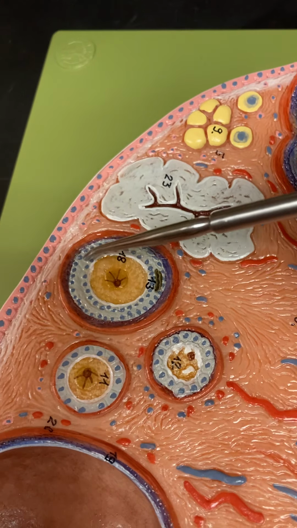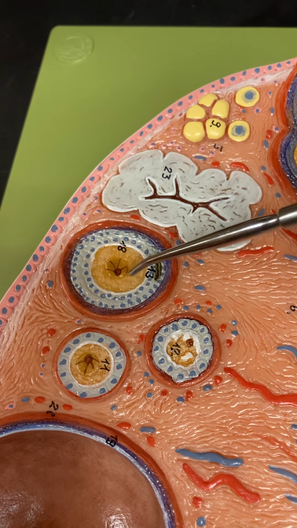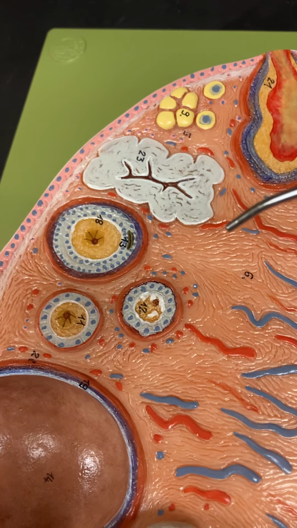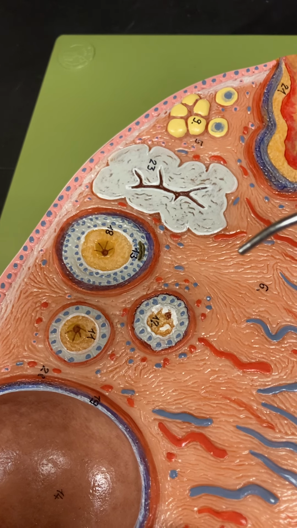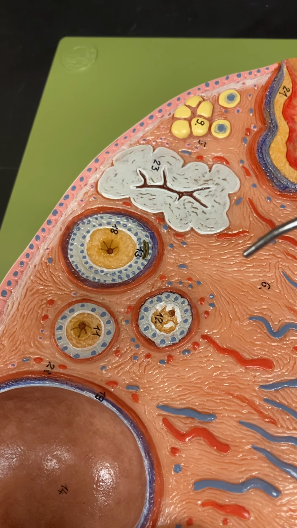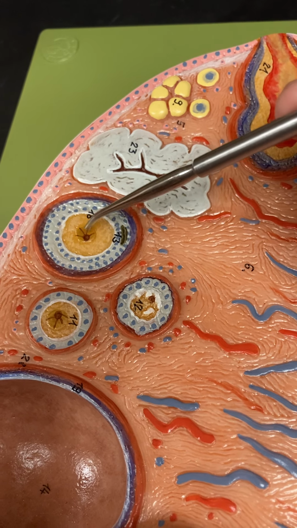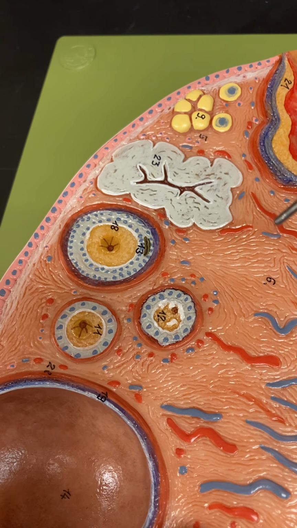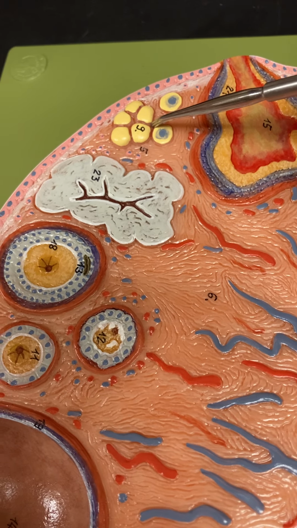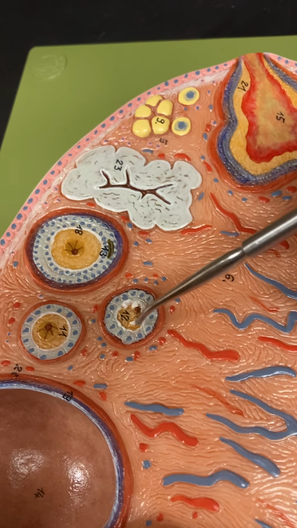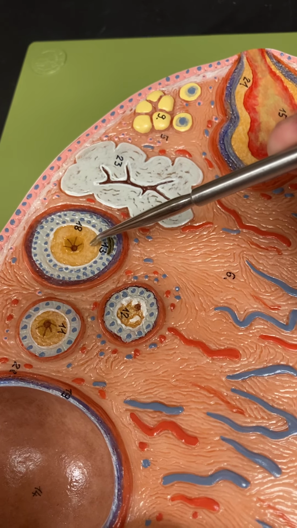Then when we get two layers of follicle cells around the oocyte, it's called the secondary follicle. And here you can see the oocyte bigger, and it still has a nucleus. So we went from primordial follicle stage to primary follicle stage to secondary follicle stage.